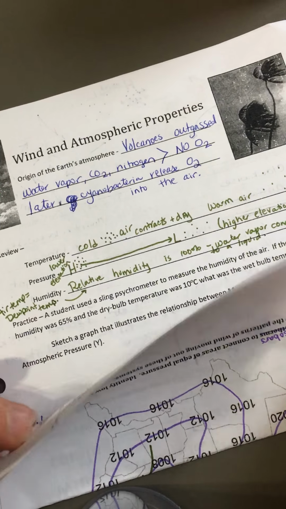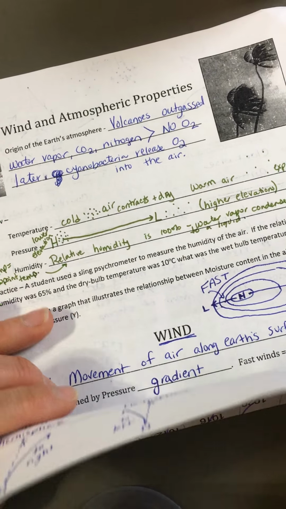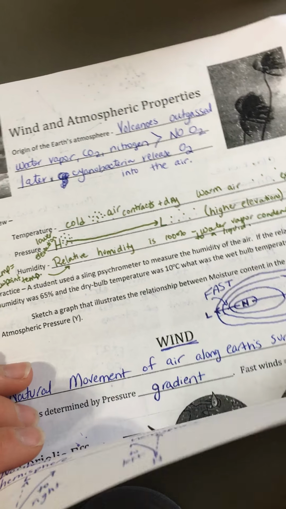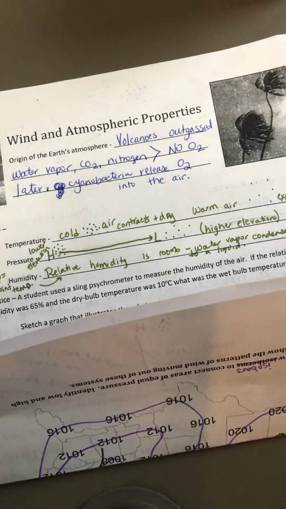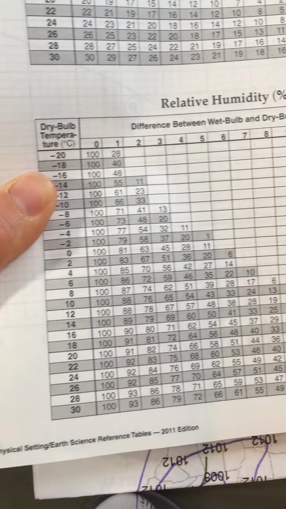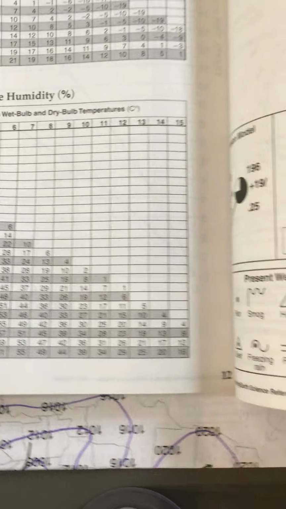So you need to be able to use the sling psychrometer to measure the humidity and the dew point of the air, and that's that chart in your reference tables. It's going to look really familiar when I show it to you. Your chart in your reference tables, just a quick review. It's this one on page 12. It's those charts right there that we were really good at using before you guys left me.